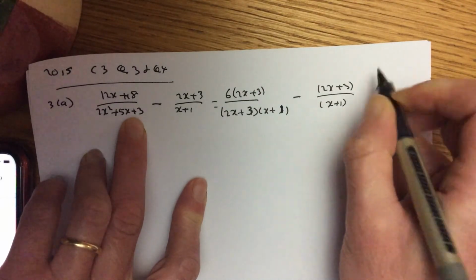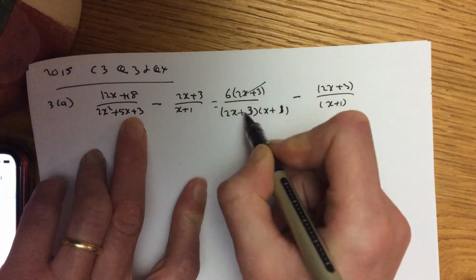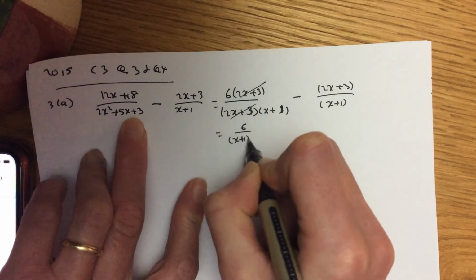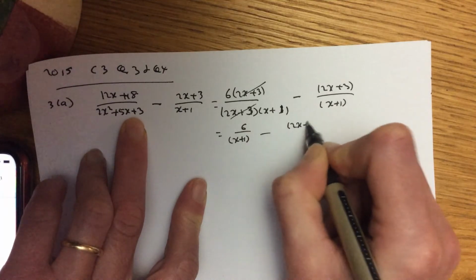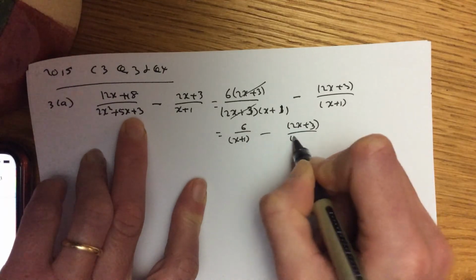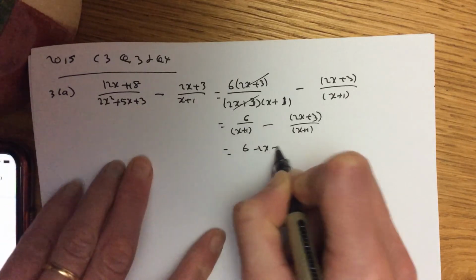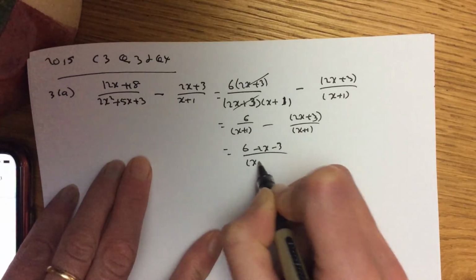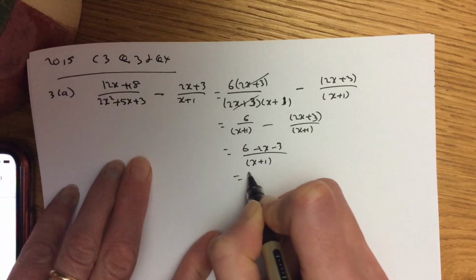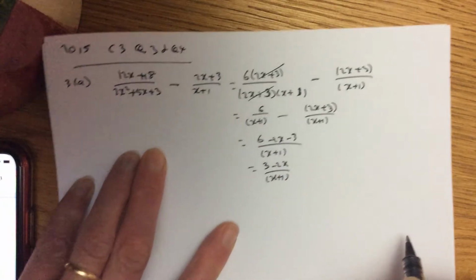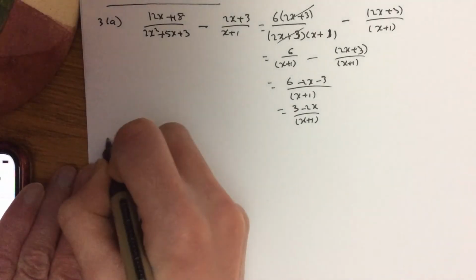Doesn't need to factorise, so it's good to go. Just before you start, just see if it cancels down. So what cancels down? To 6 over x add 1 minus 2x add 3 over x add 1. Bottoms are the same, just subtract the tops. And you're left with an answer of 3 minus 2x over x plus 1. So quite a straightforward question there in the end.